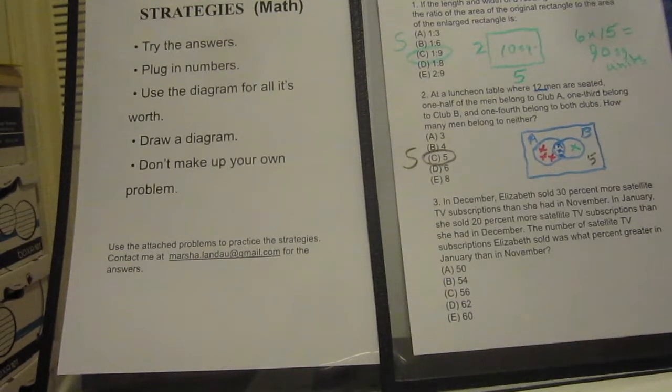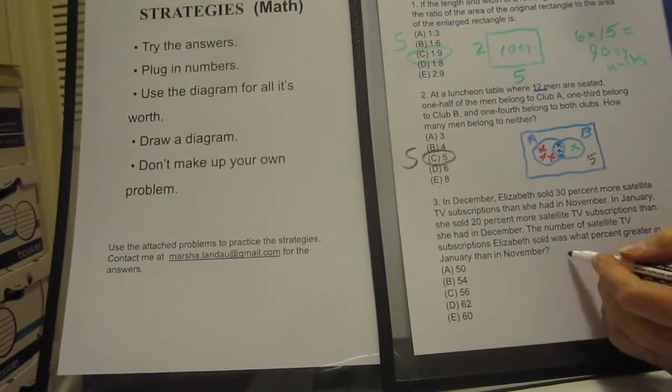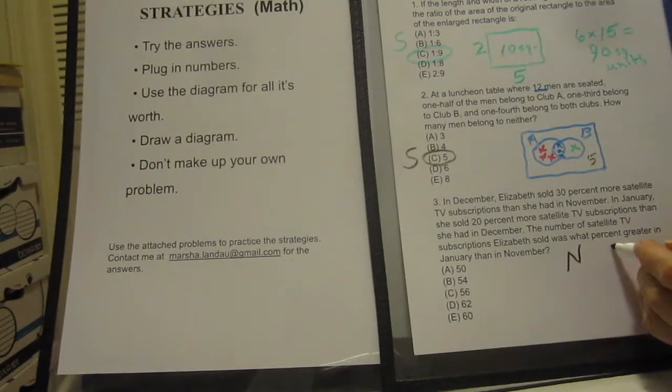Last one on this page. In December, Elizabeth sold 30% more satellite TV subscriptions than in November. In January, 20% more than in December. The number of satellite TV subscriptions was what % greater in January than in November? Okay, so we have November, December, and January.